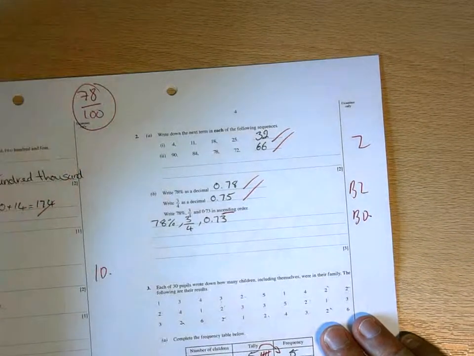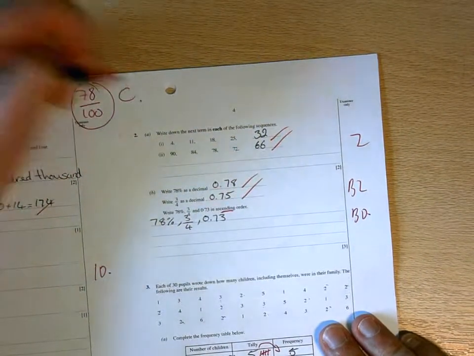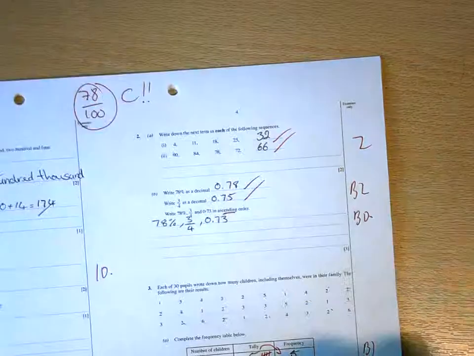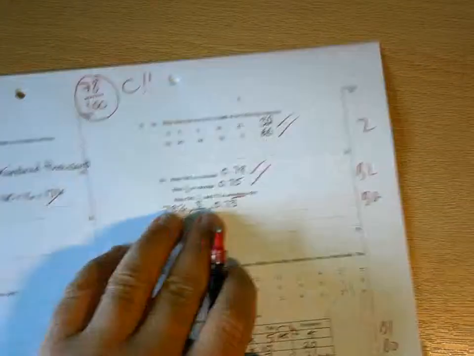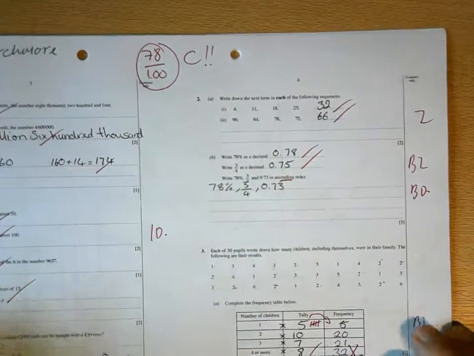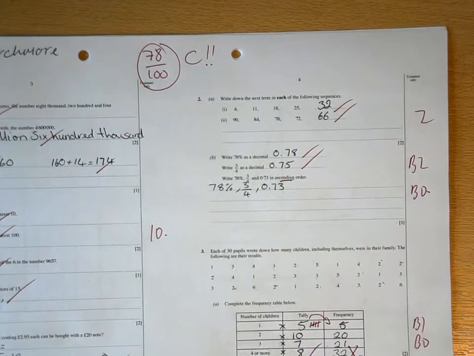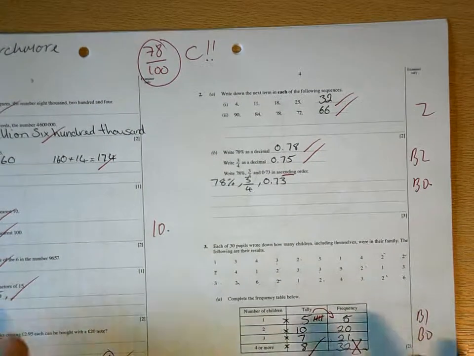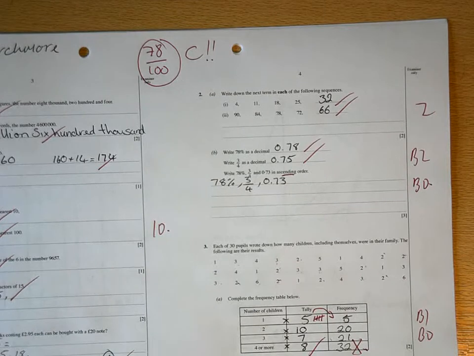65, 71, 78. Fantastic. That is a nailed on guaranteed C. Well done. What we need to do now over the next few weeks is to make sure that you can do that level at both paper 1 and paper 2. Well done, Jack, that is superb.